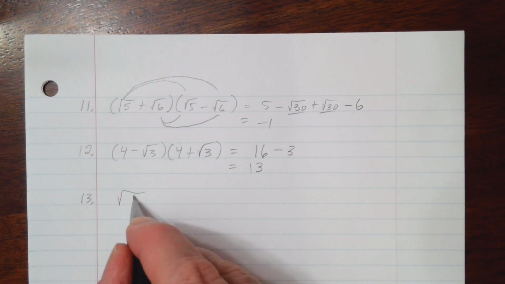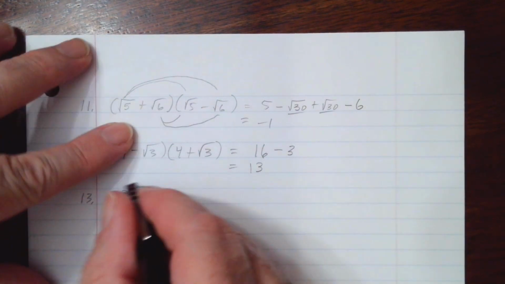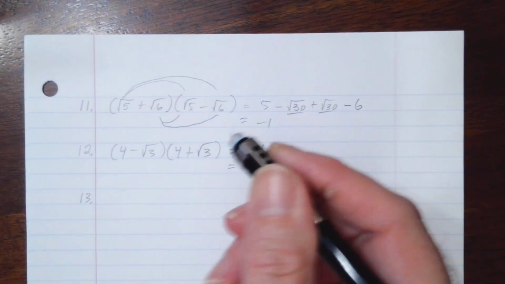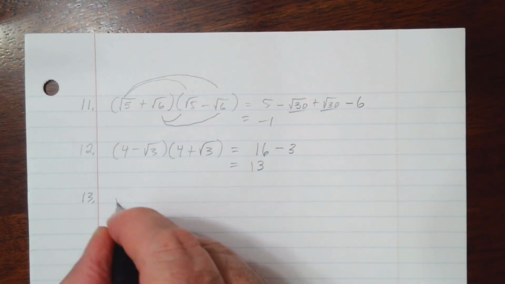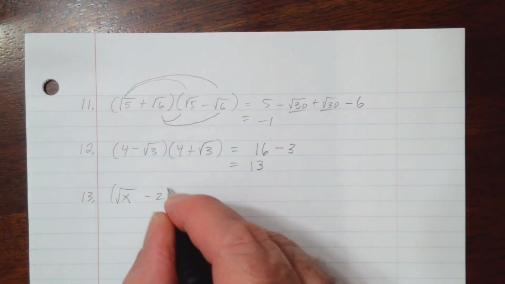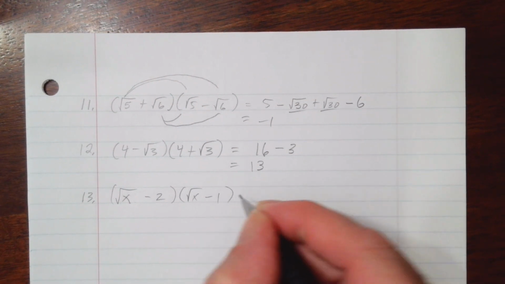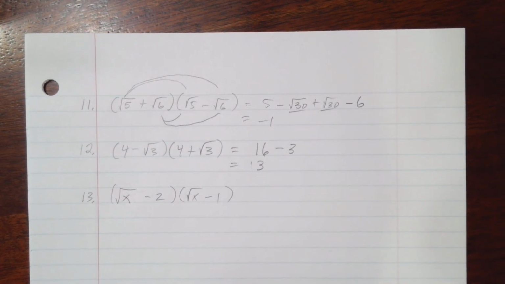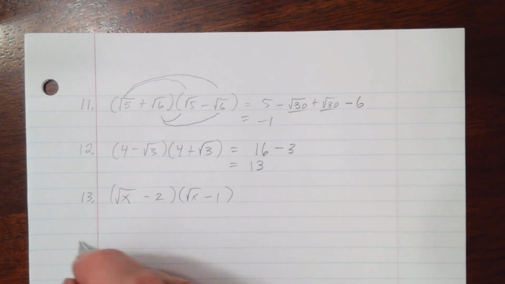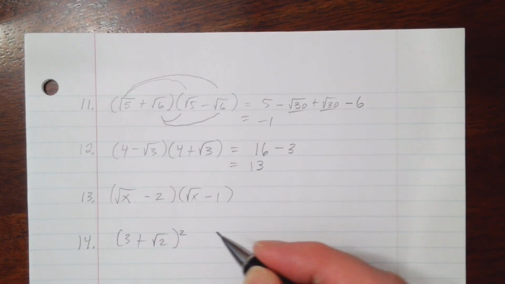Number 13. I can't seem to make these radical signs very well. Let's see. Square root of x minus 2 times the square root of x minus 1. So go ahead and try that one. And then I'd like you to try this one, number 14. 3 plus the square root of 2, quantity squared.